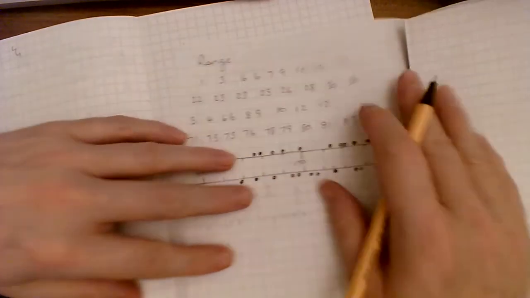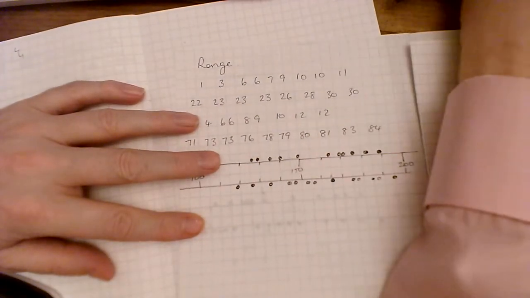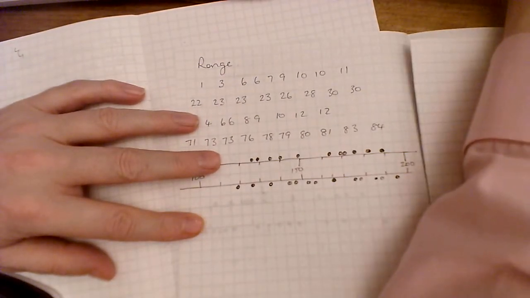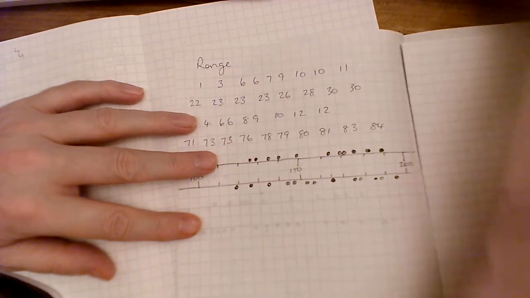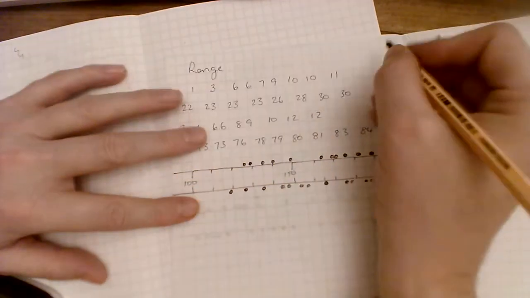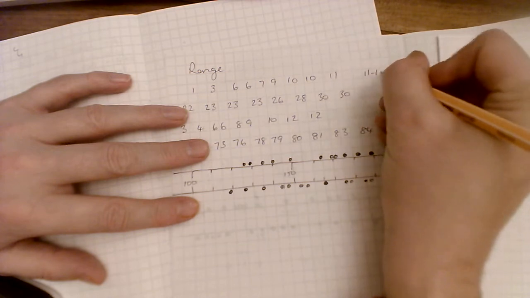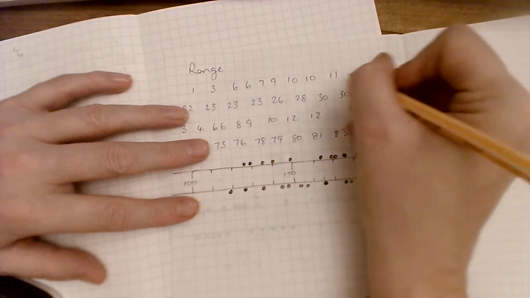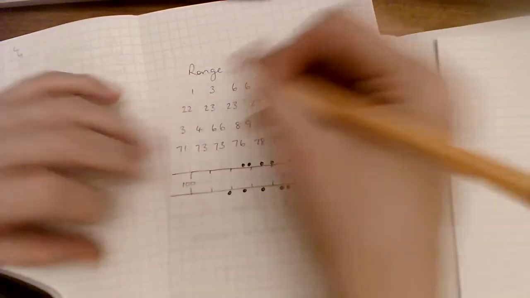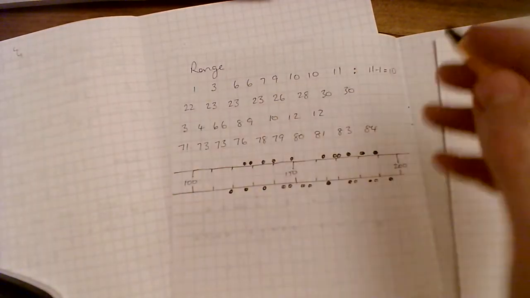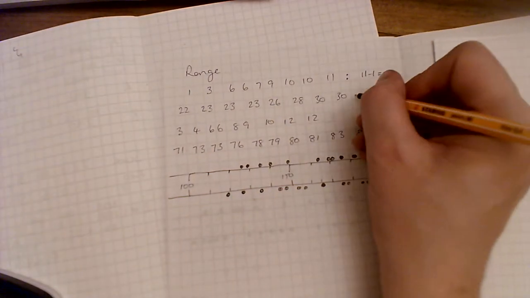So the next page is all to do with the range. So this is just the biggest number take away the smallest number, and it's how spread out the numbers are. So this one's quite straightforward. We've got, for the first question, the range in this one is just 11 take away 1, which equals 10. So what that's saying is the difference between that one to that one is 10, and none of them are further than 10 away from each other.